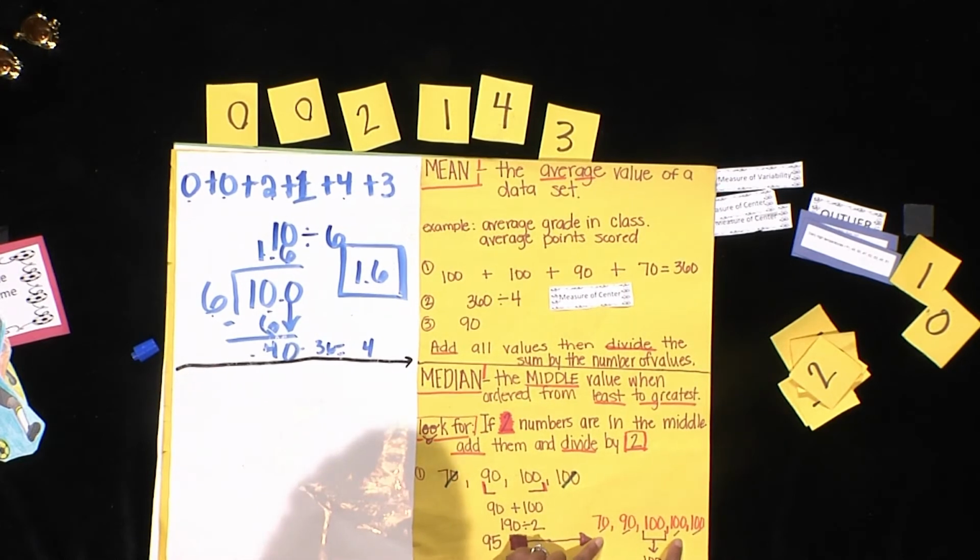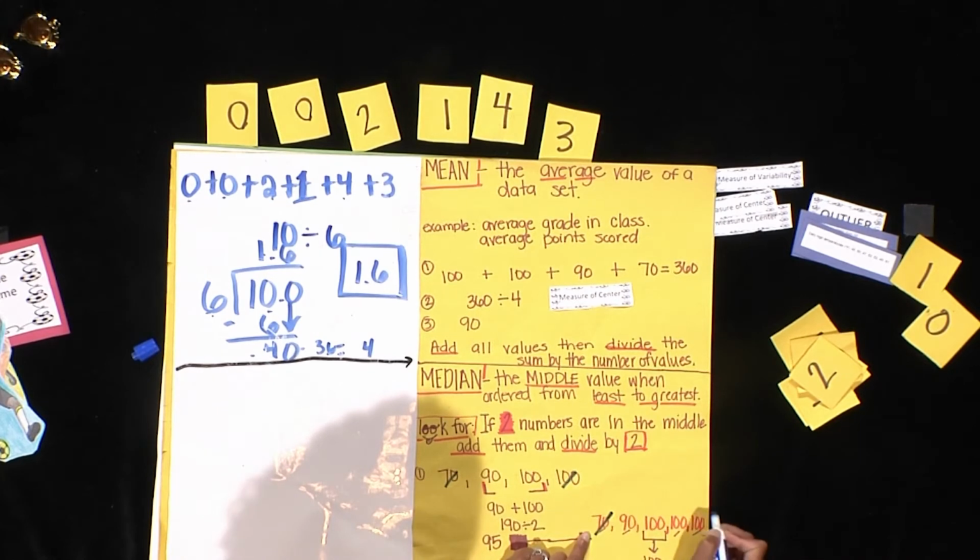Here we have 5 numbers ordered from least to greatest. 70, 90, 100, 100, 100. I'm going to cross out my numbers from left to right, 1 by 1, until I get 1 number in the middle, or 2. But in this case, we only have 1. That is 100. 100 would represent my median.